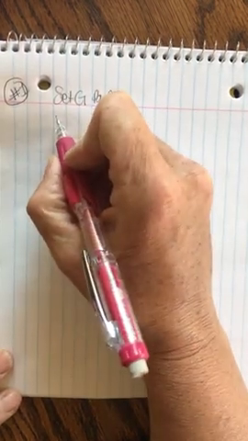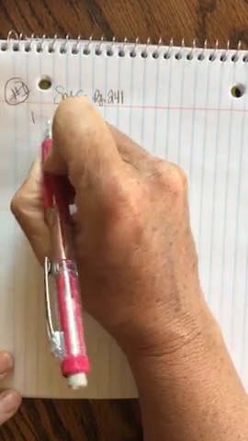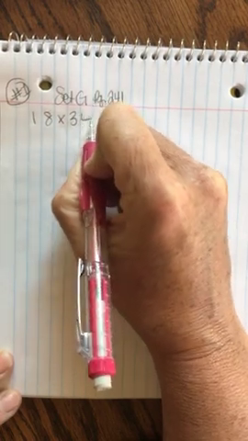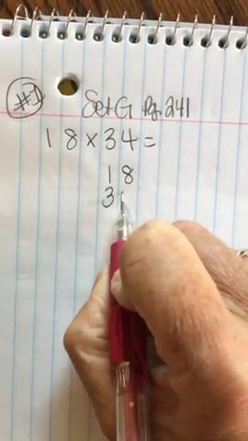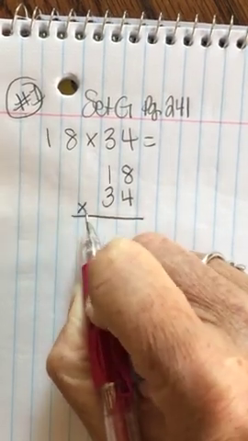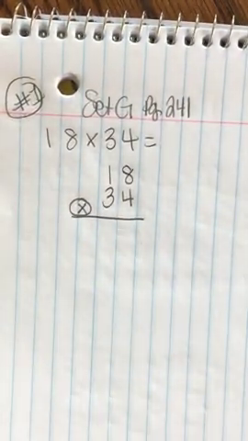So number 1, they want us to find the product of 18 times 34. Now that's really hard to do in our head, but if we use, sorry about that, I want to zoom in to make it easier for you to see. If we use color coding and these partial product steps, it'll be easier for you. Okay, so the first thing I need to do is restack my problem. 18 times 34. I want it to look like that.